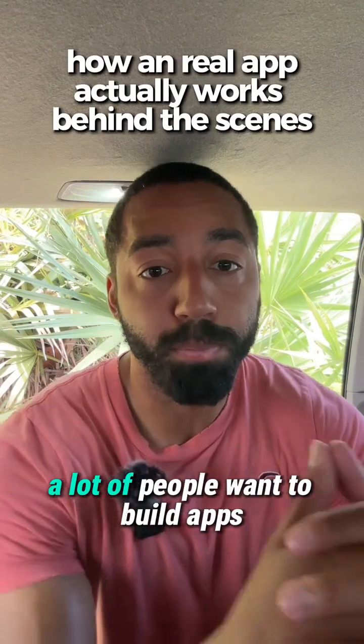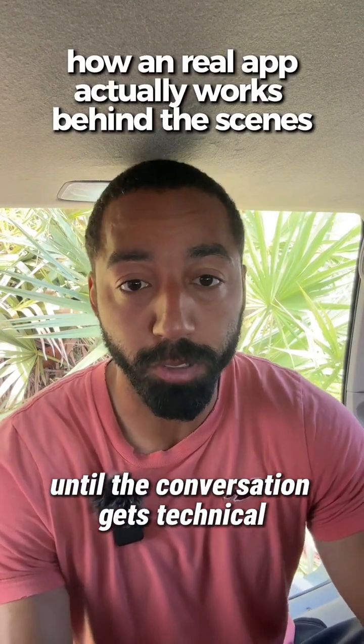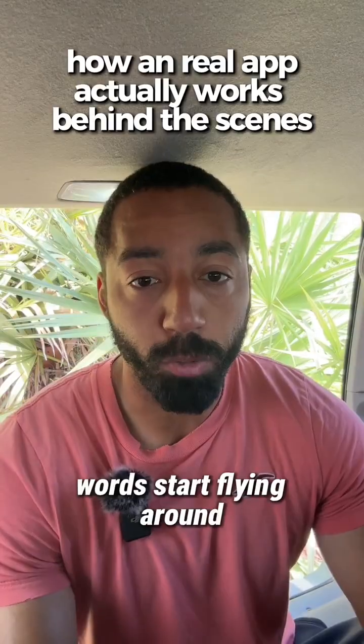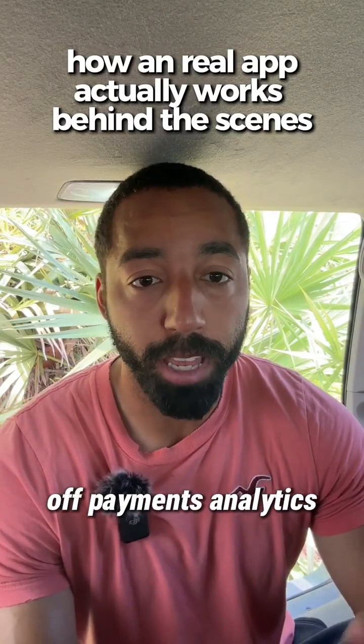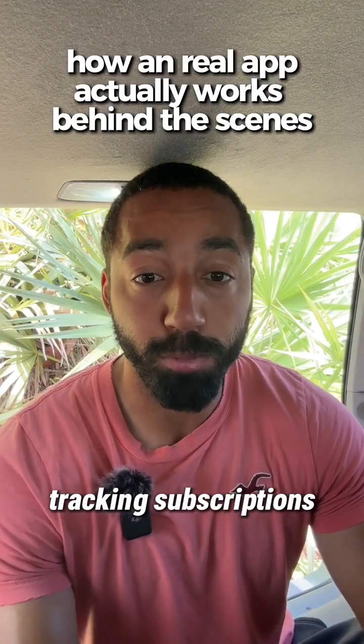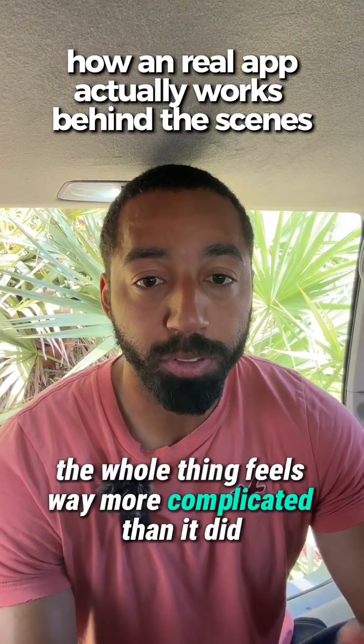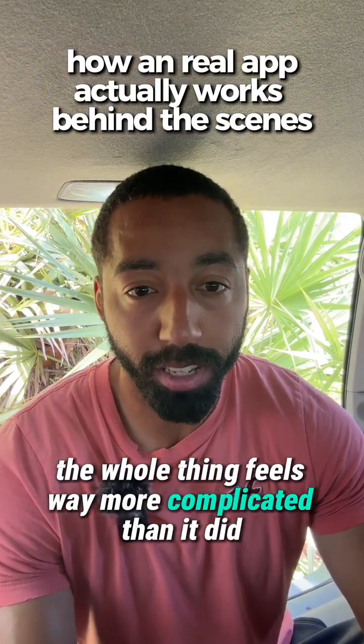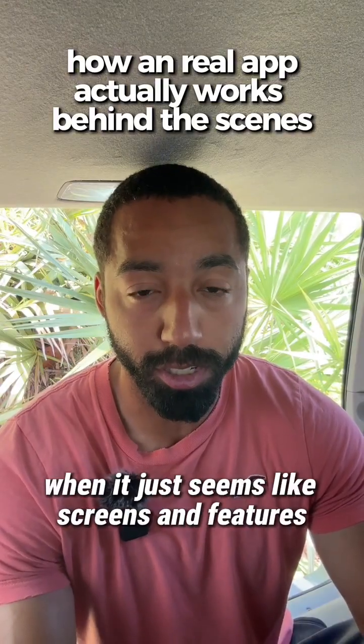A lot of people want to build apps until the conversation gets technical. Then the words start flying around: auth, payments, analytics, webhooks, backend, events, tracking, subscriptions. Suddenly the whole thing feels way more complicated than it did when it just seemed like screens and features.